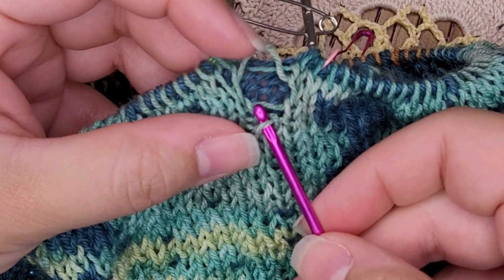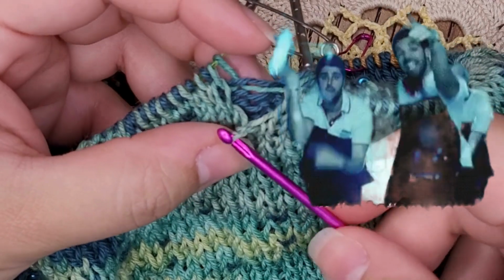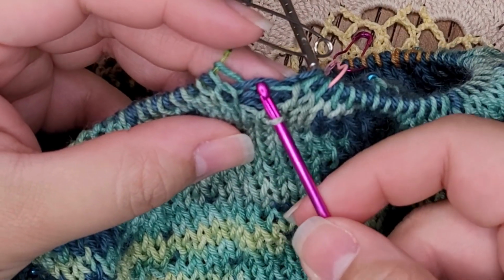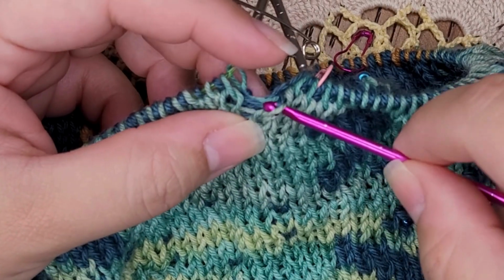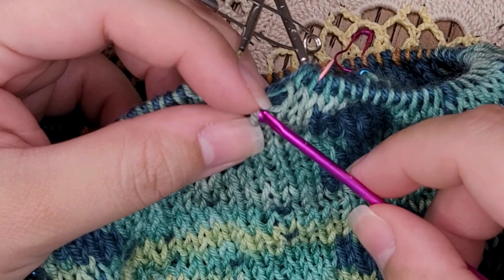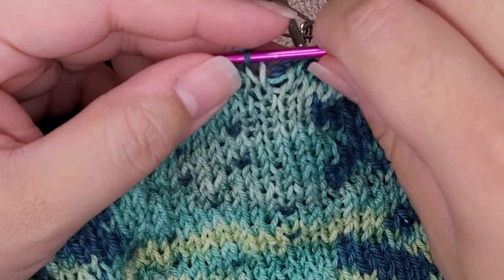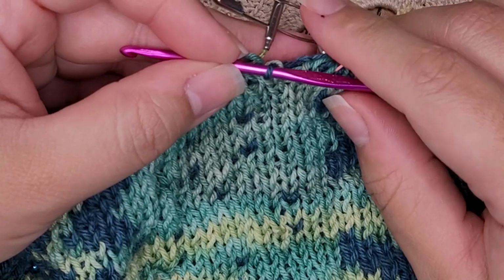All right, we're getting close to the top. Started from the bottom, but we're here at the top. And then my last stitch should be in that main color, making sure that I don't split my yarn. There we go. Okay, so here in a moment, I'm going to take out my safety pin.